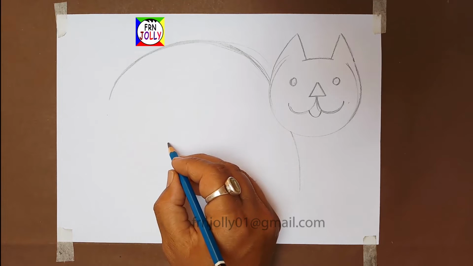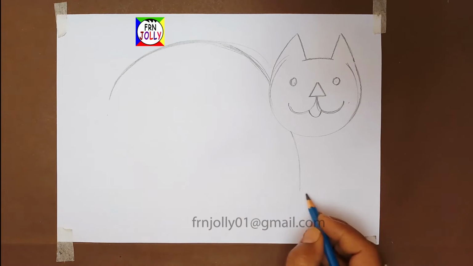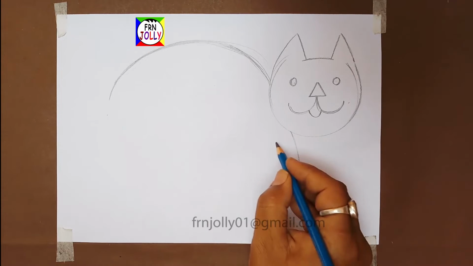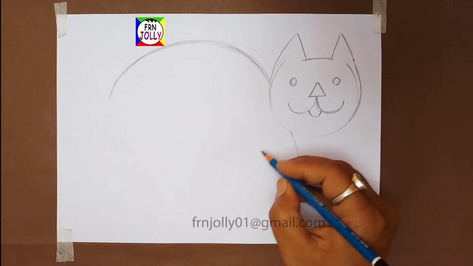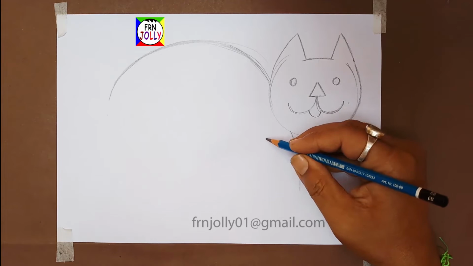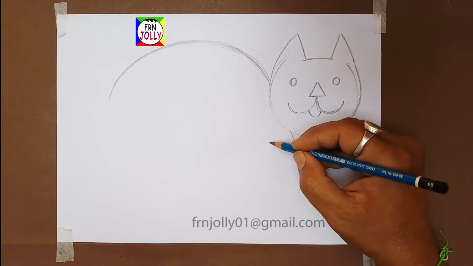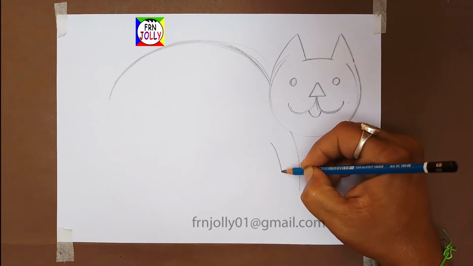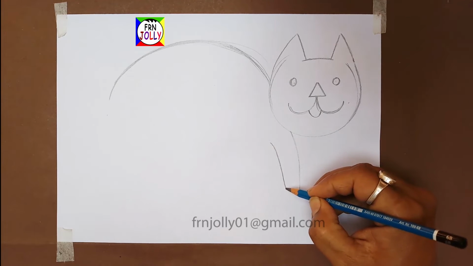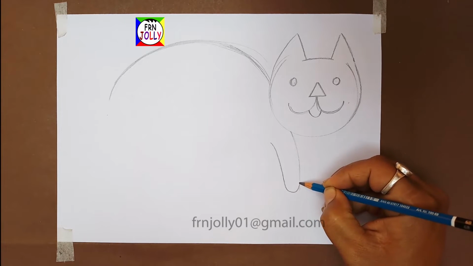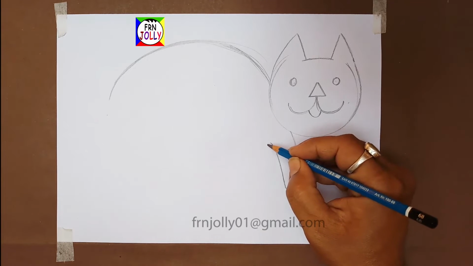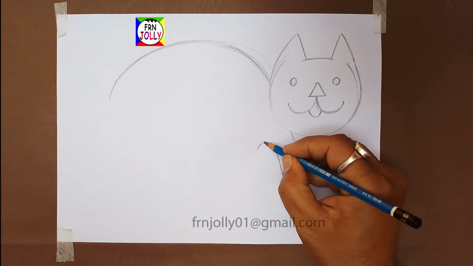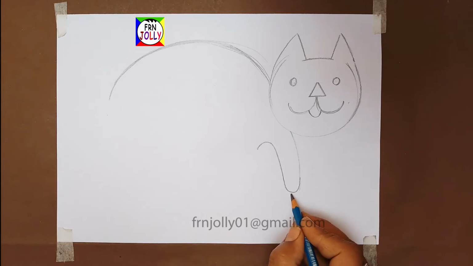And draw one more soft curve with some gap from the first one. It's a front leg of the cat.